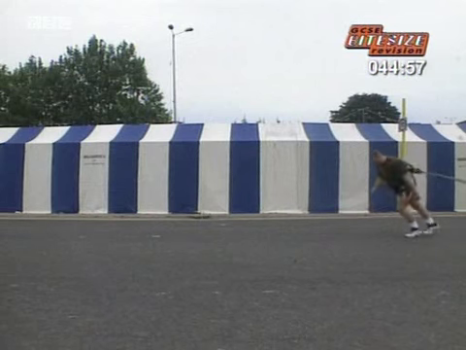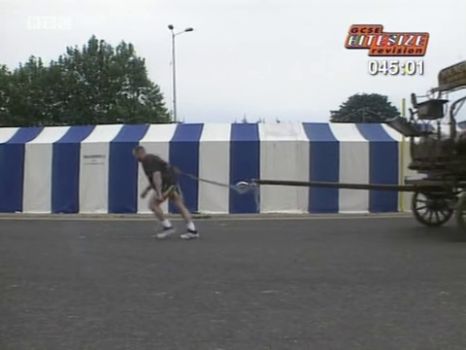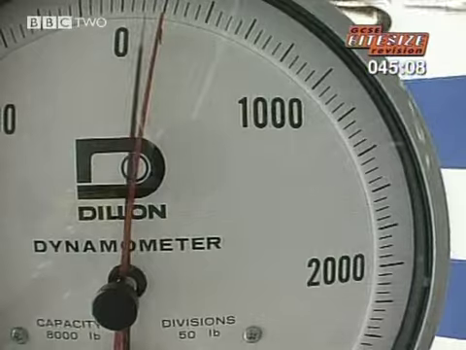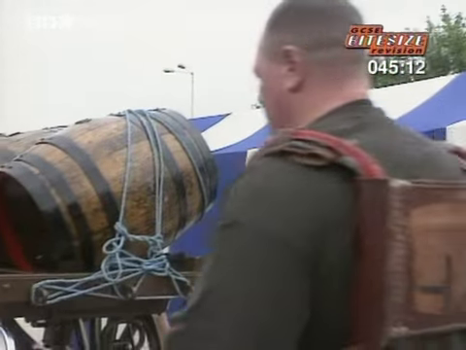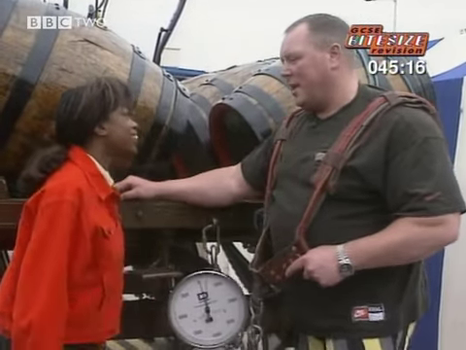Now, if I convert the reading on the forceometer into metric units, I can see that Jamie needed a force of 4.5 kilonewtons. That's 4,500 newtons to start the carriage moving, but he doesn't seem to need as much to keep it moving. Stop! But how much force would he need to stop it?